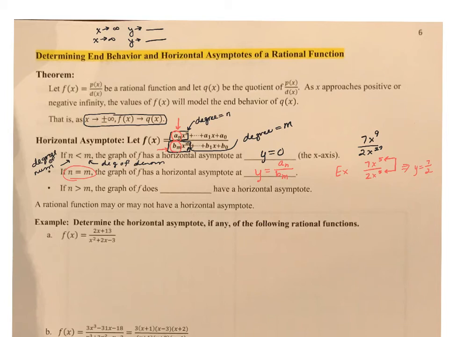And then finally, the third scenario is that the degree of the numerator is greater than the degree of the denominator. In that case, the graph does not have a horizontal asymptote. There is no horizontal asymptote. Okay, so three scenarios here.